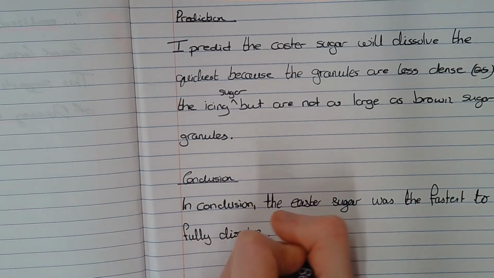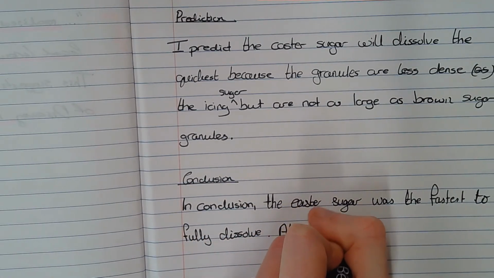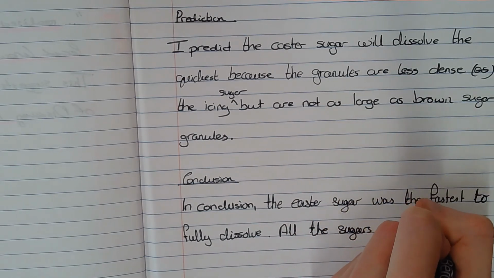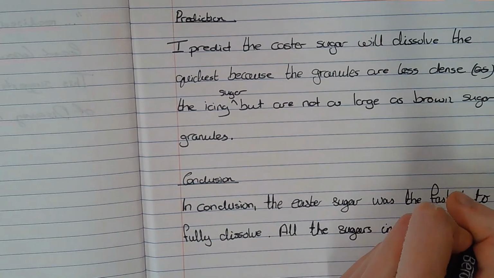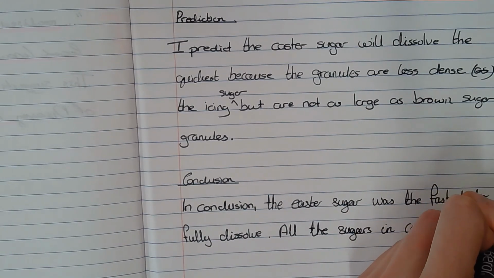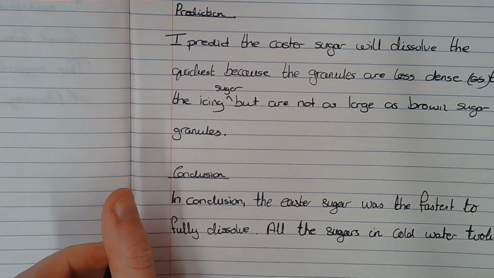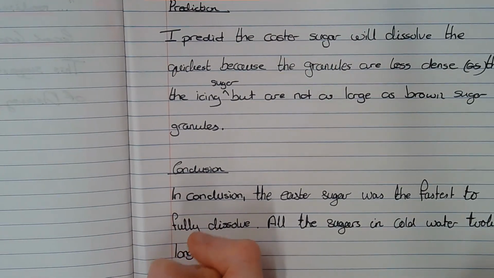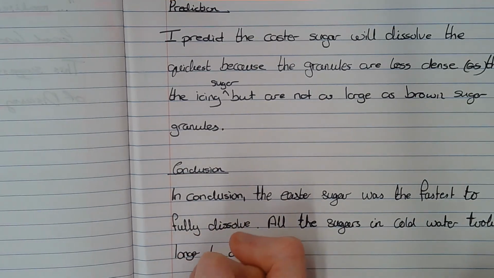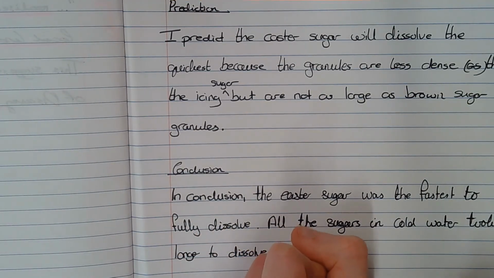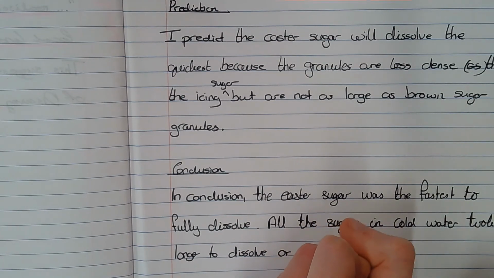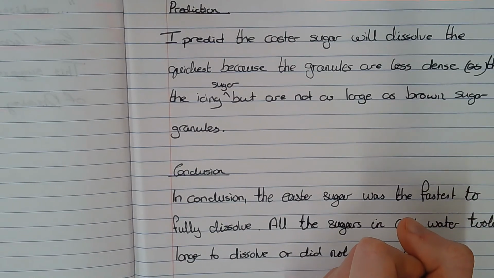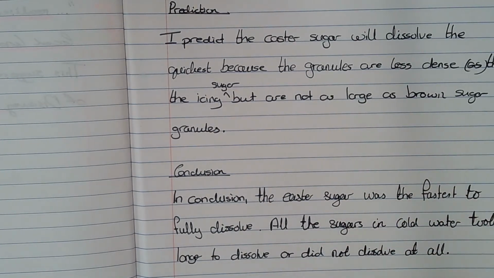All the sugars in cold water took longer to dissolve or did not dissolve at all. Okay, so that is simply my conclusion.